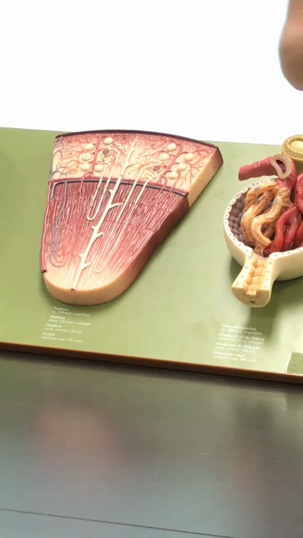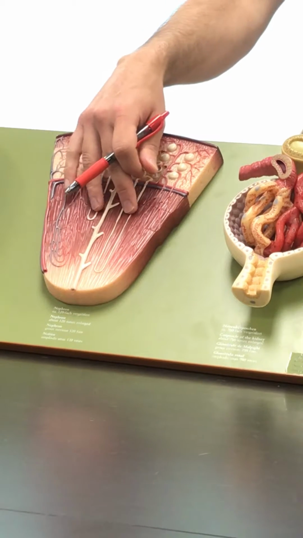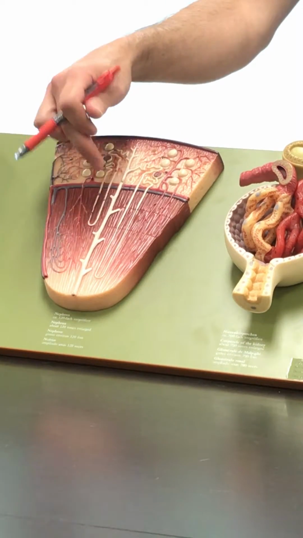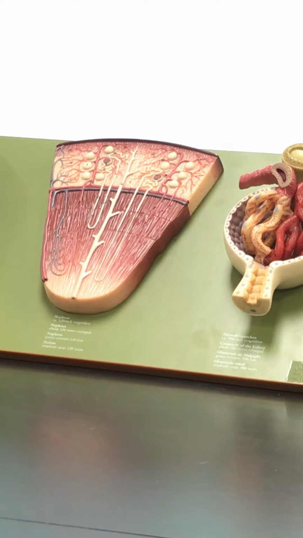So I do recommend you guys look at both of them. If I mark one of them, right, and ask you to name the kind of nephron or type of nephron, look at both of them before you make your decision as to which one it is.